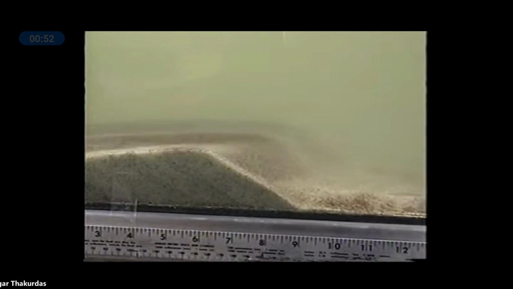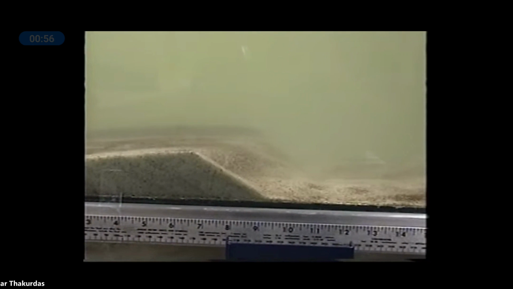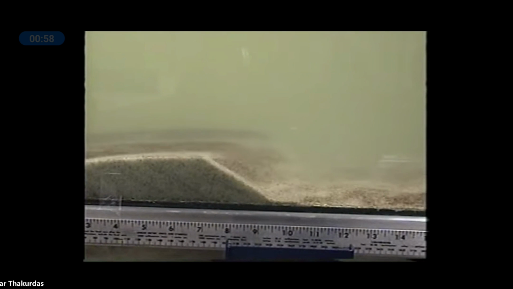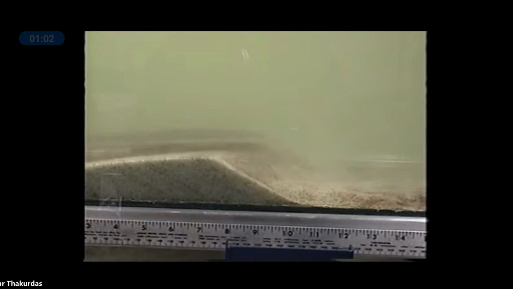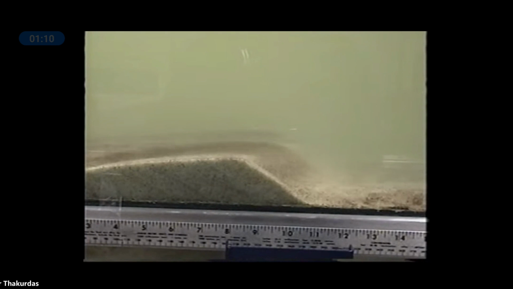Now here you can see the sand grains on the left hand side, which is the stoss side of the ripple, being transported and deposited on the lee side, that is the steeply dipping side, and the ripple is migrating towards the right hand side. As a result, you can see formation of planar cross bedding.